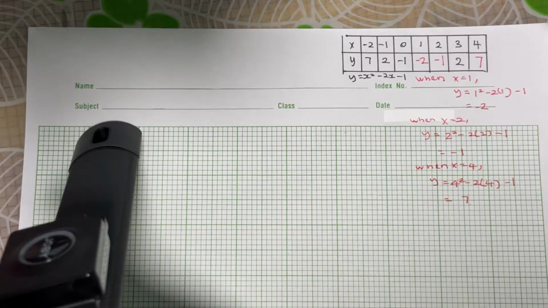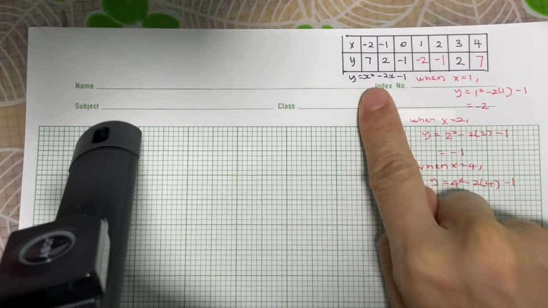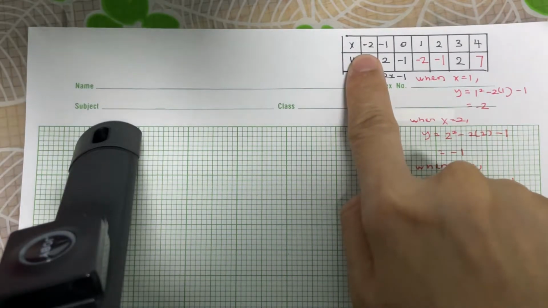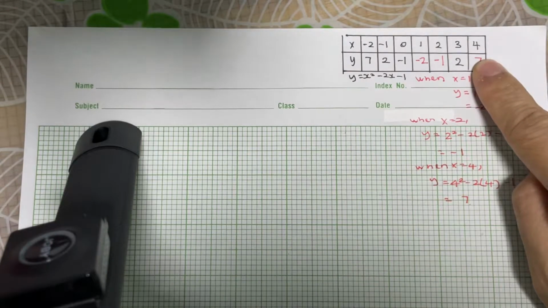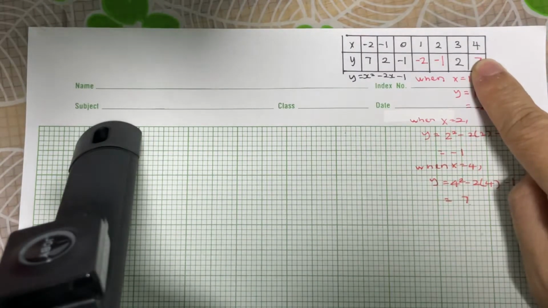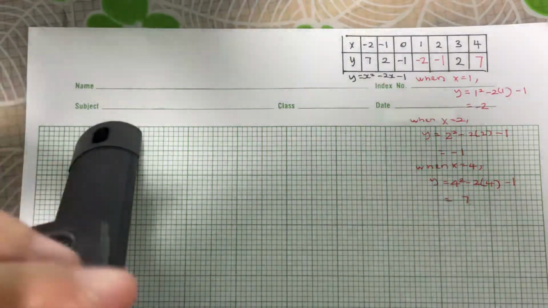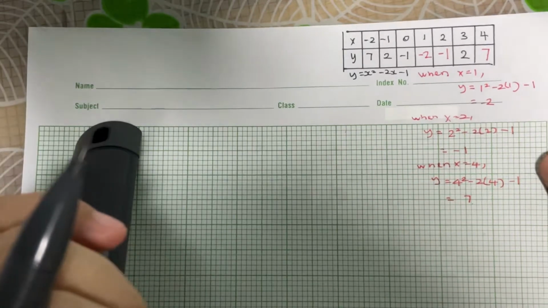Part 2 says, draw the graph of y equals x squared minus 2x minus 1 for the range of x between minus 2 and 4 inclusive. Okay, so just nice, it starts from minus 2 all the way to 4. So I have to think, how am I going to draw the axes for this equation? How do I map it out?